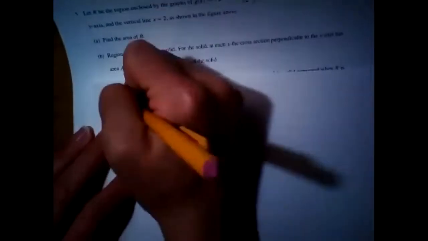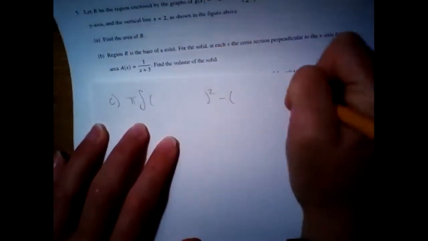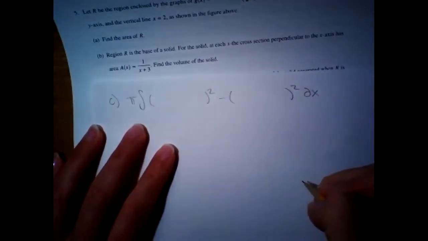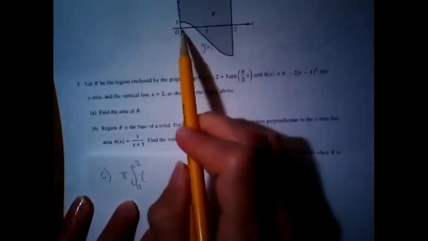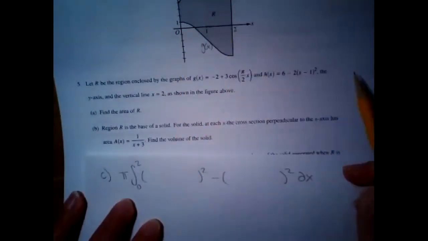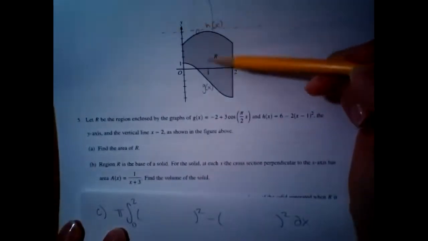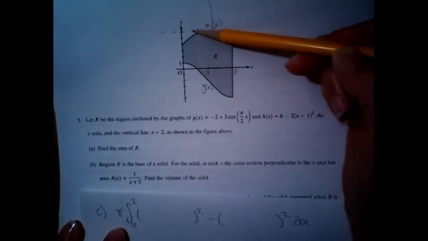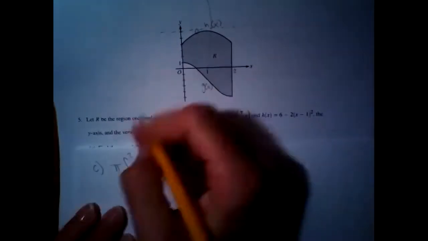Set up the framework. It's going to be pi times the integral of R squared minus r squared dx. The boundaries will still be 0 to 2 because again, it's a dx problem. So from here to here, and the outer radius is going to be the upper graph minus the lower graph all the way down here. So the axis of rotation is 6, so it's going to be 6 minus g of x.